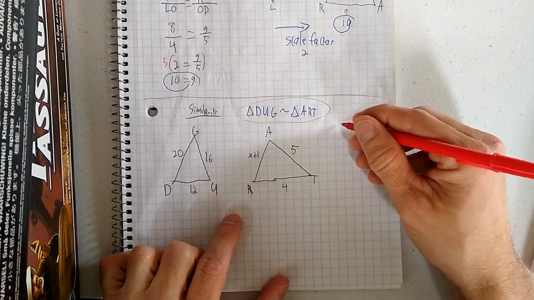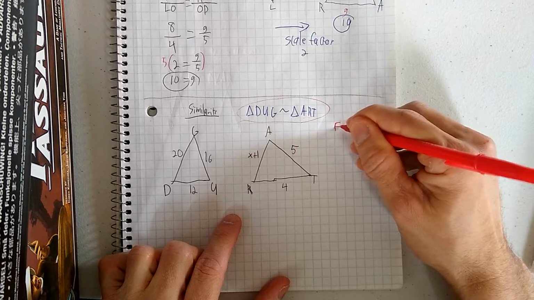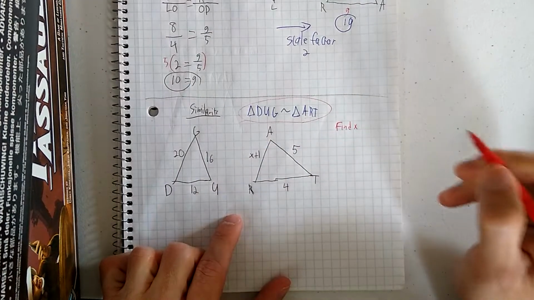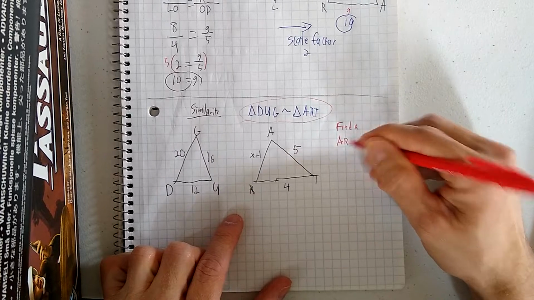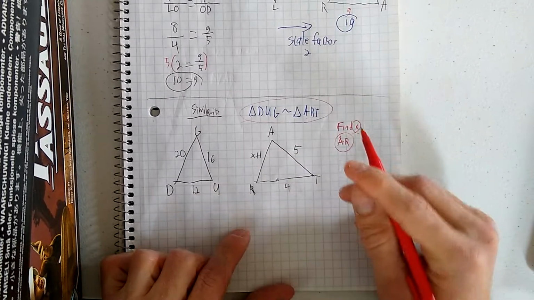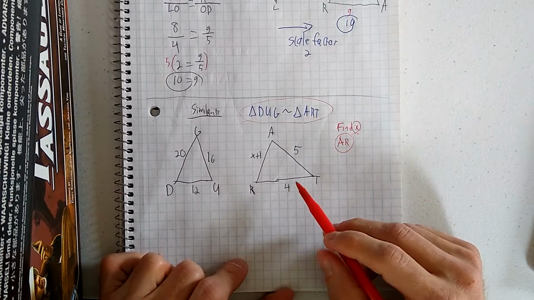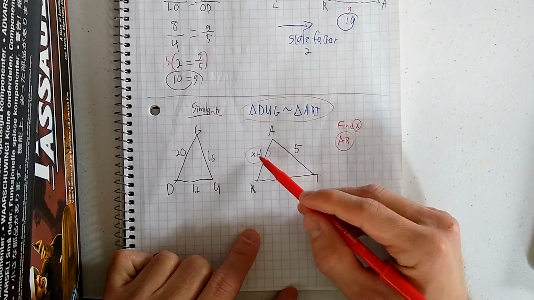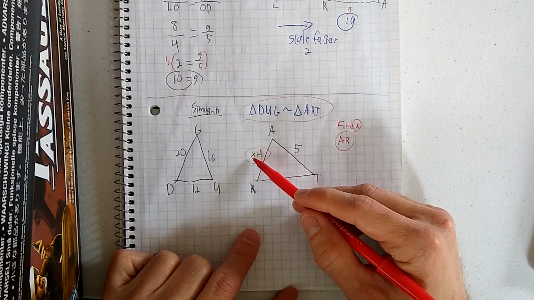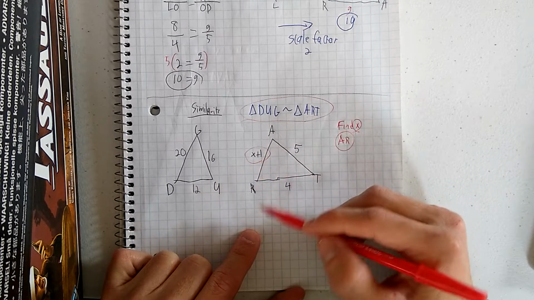So we're going to solve for x. We're going to be asked to find x, and we're also going to be asked to find the length of AR. So those are two things we're looking for. Now, we identify our variable over here, and it's part of AR. So we're going to find x first, more than likely, and then solve for AR.